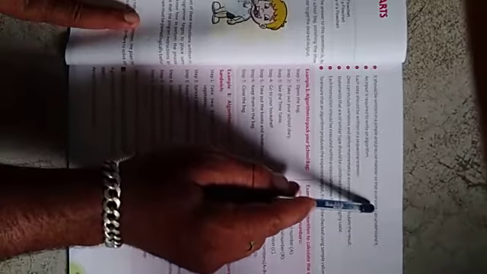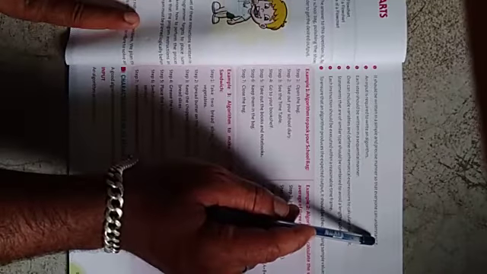Next, it should be written in a simple and precise manner so that everyone can understand it. It should always be written in simple, understandable language so that everyone can understand it properly.